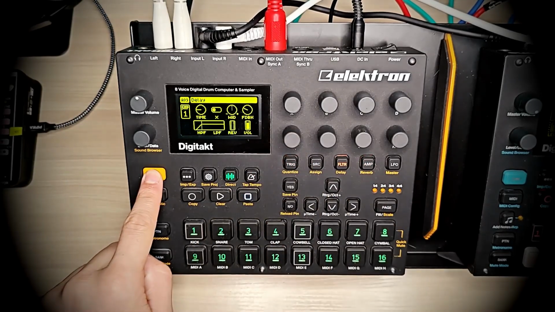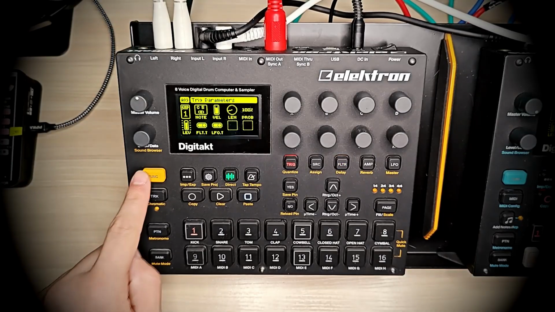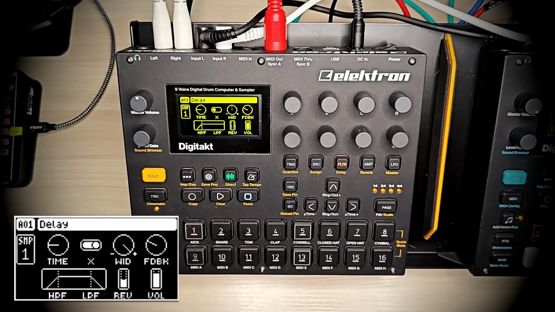Use function and filter to access the delay settings and function and amp to access the reverb settings. In the delay settings, you can set the delay time, activate ping pong, change the stereo width, and change the amount of feedback. In case you're wondering, ping pong means that the delay you hear will alternate in the stereo field. It's a cool effect, especially because the Digitakt is mono, so this adds some stereo to the sample. Back to the delay page, you can also set the low and high pass filter for it, send the delay to the reverb, and also adjust the volume of the delay.